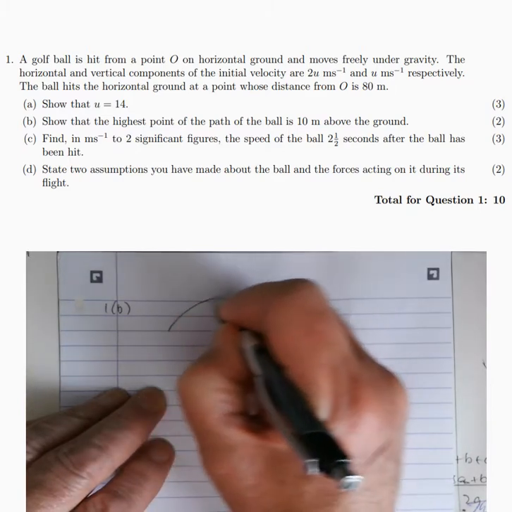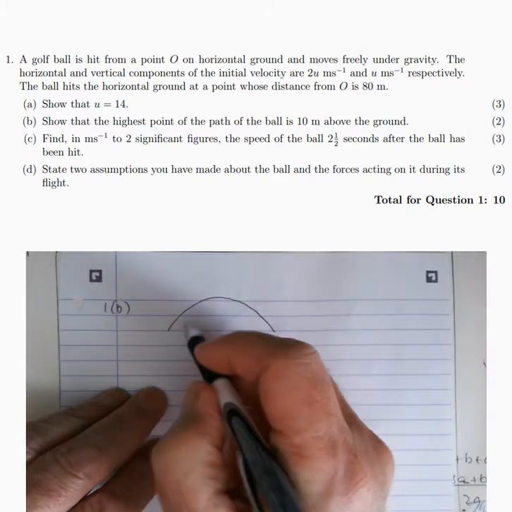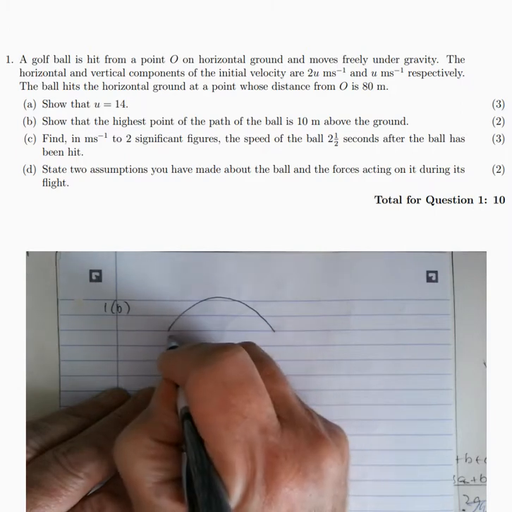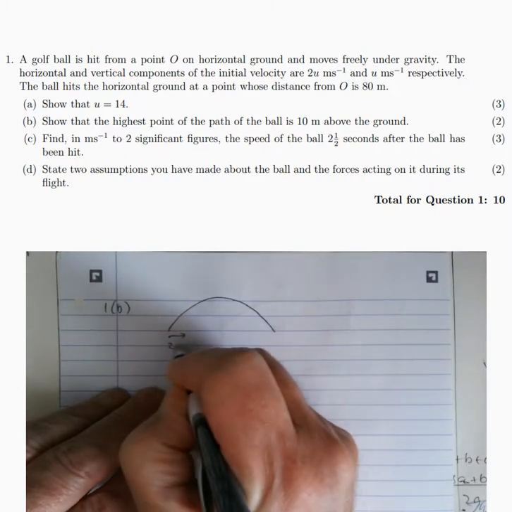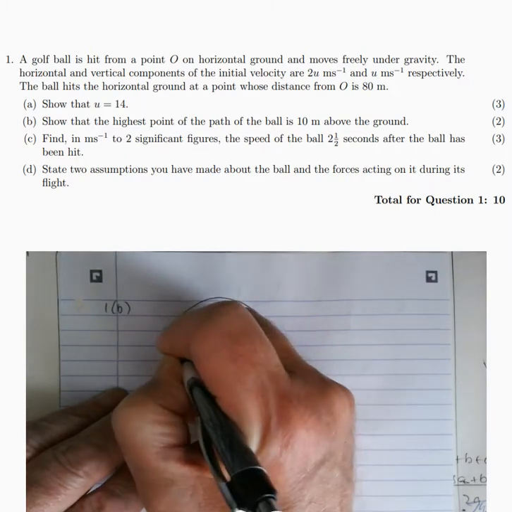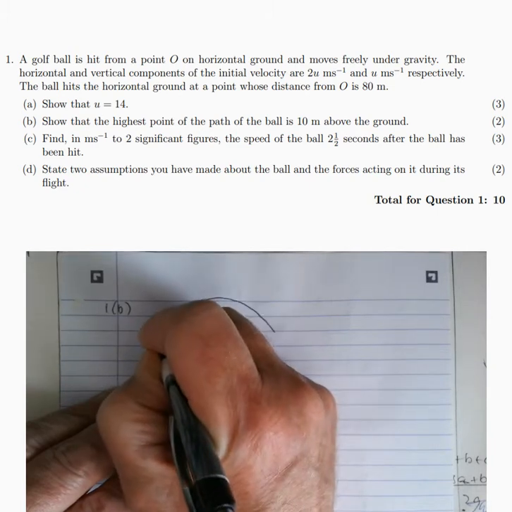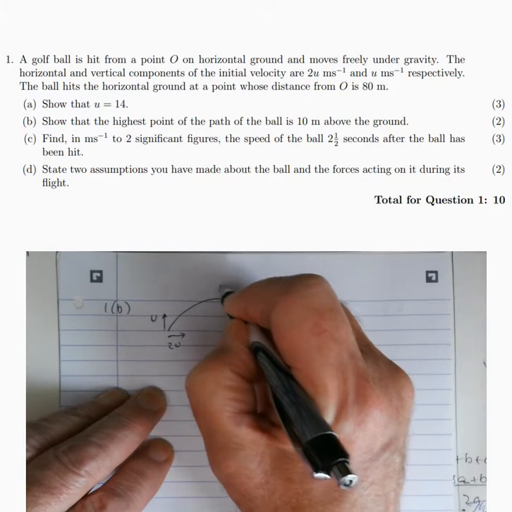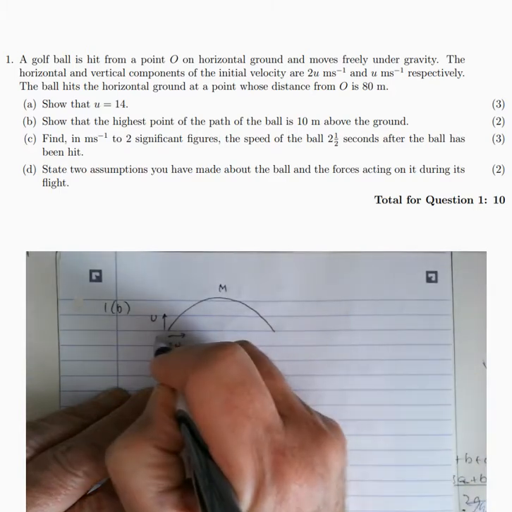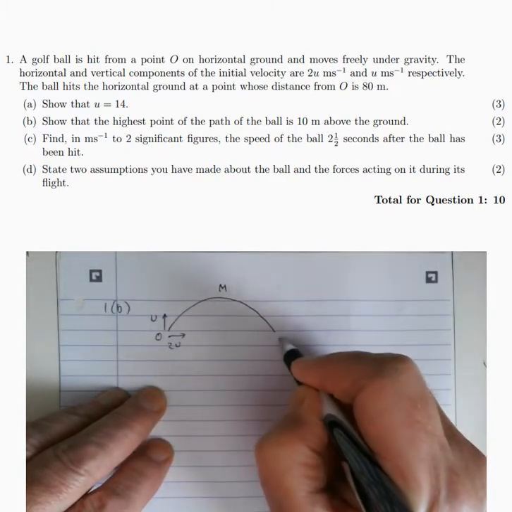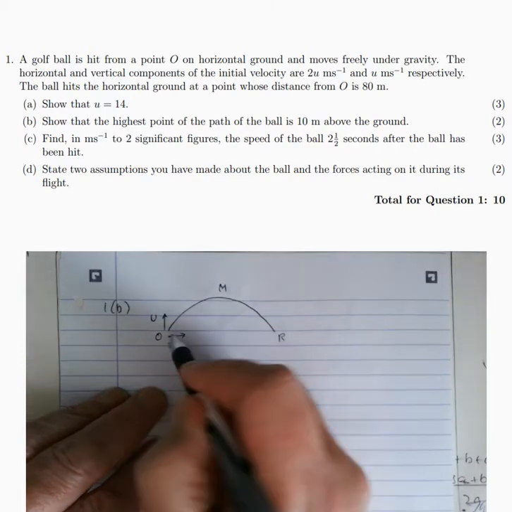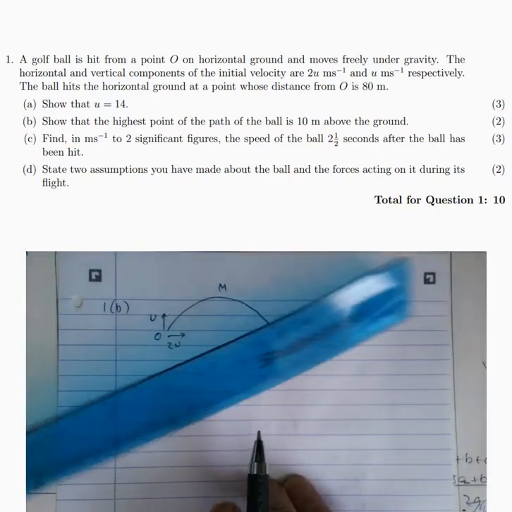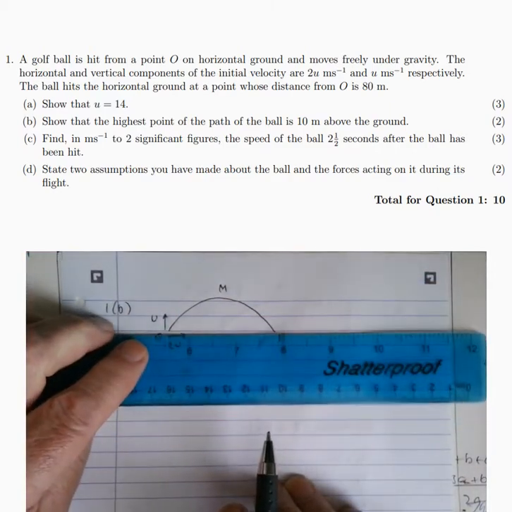It goes like this, doesn't it? It's got an initial velocity of 2u in the x direction and initial velocity of u in the y direction. M is the point of maximum height. Start at O. This was R, and this was our horizontal ground.